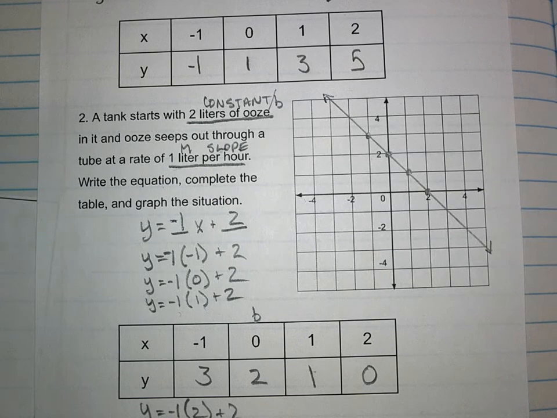A calculator works too. That's what I use. I'm just too lazy to get it. Check yours up there. That's ours. Any questions on how to do this?